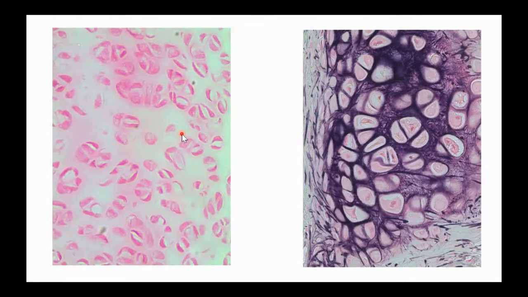Hyaline cartilage is the kind of cartilage that the fetal skeleton is built out of. And then during fetal development and up through the first couple of years of life, this hyaline cartilage is turned into bone. The cells in here, again, we've still got those deer track cells, but we don't have the purple elastic fibers around them.